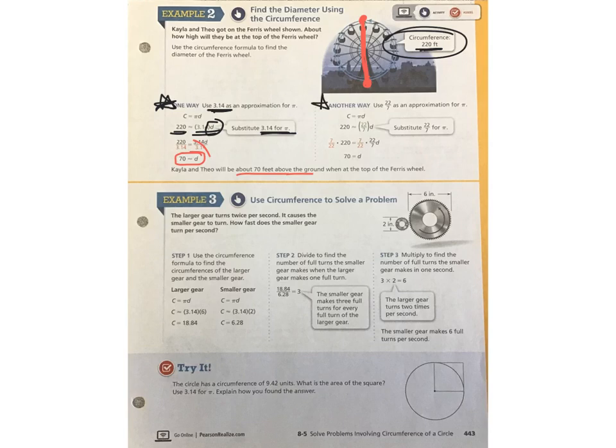Now, a second way of doing this is to use a different approximation for pi. 22/7 is another way to estimate pi. And if you divide 22 divided by 7, you would get the same approximation of about 3.14. But it's in a fraction form, which sometimes makes it a little bit easier to manipulate if your other numbers are also fractions.